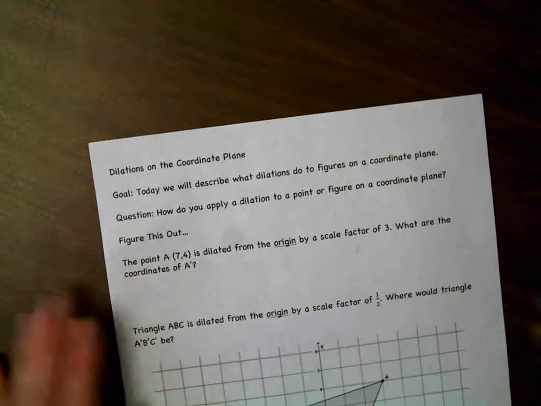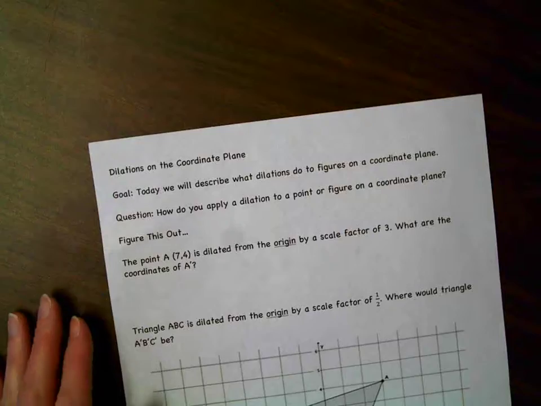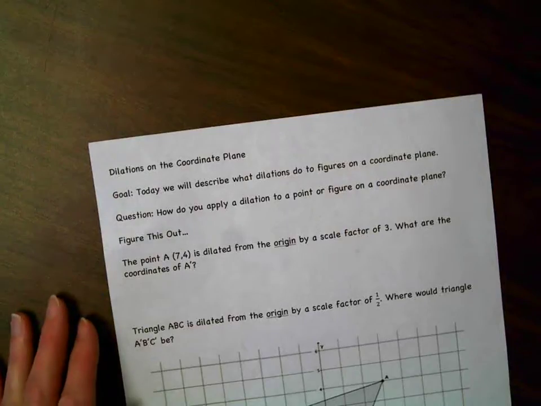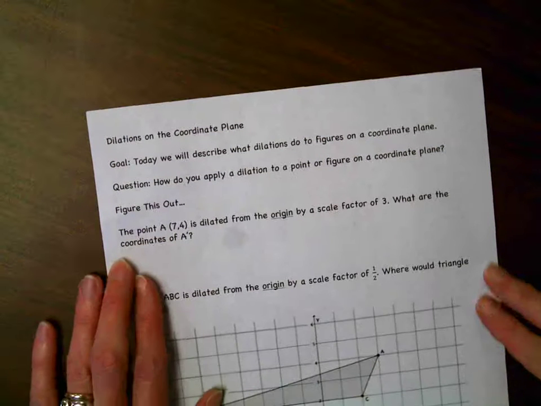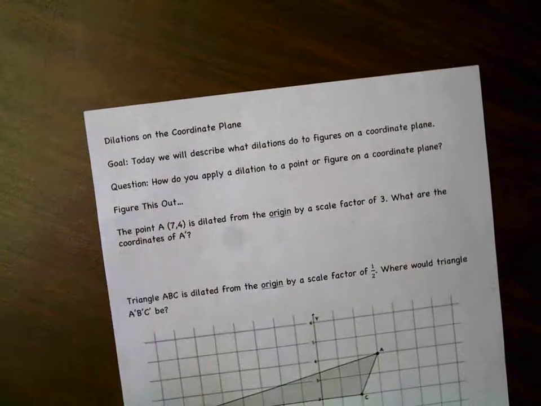The goal today: we will describe what dilations do to figures on a coordinate plane. The question I want you to be thinking about while we're doing this lesson is, how do you apply a dilation to a point or a figure on the coordinate plane? Okay. So figure this out. It says the point A (7, 4) is dilated from the origin by a scale factor of 3. What are the coordinates of A prime?